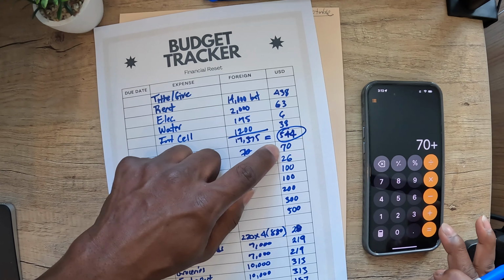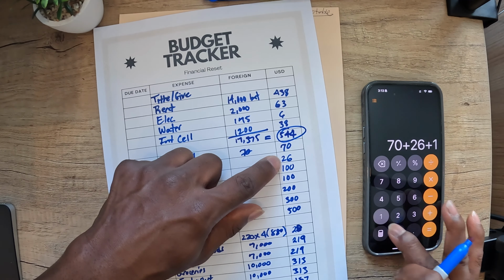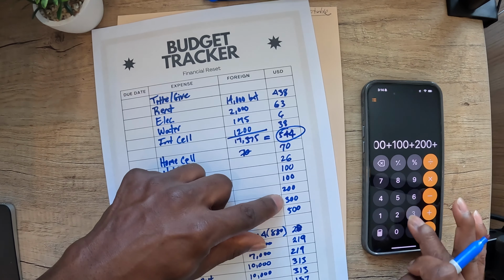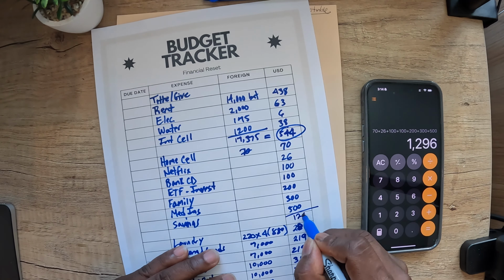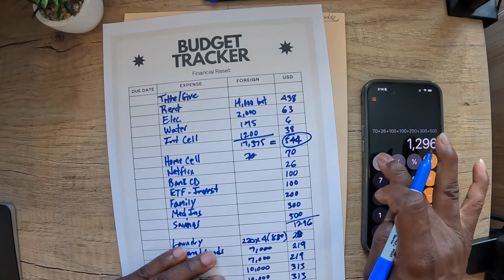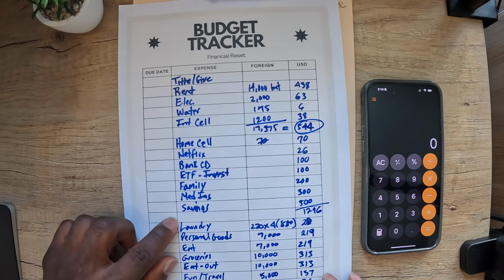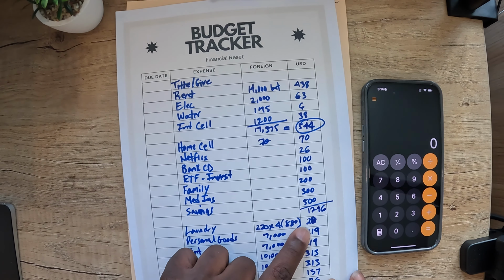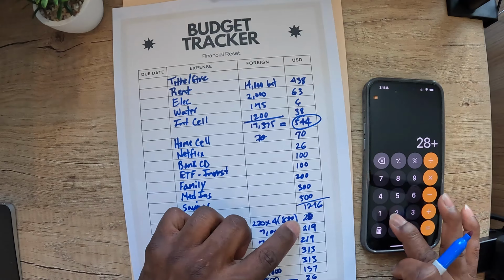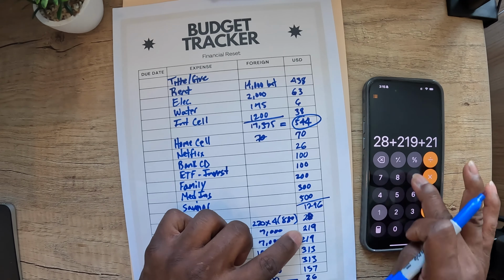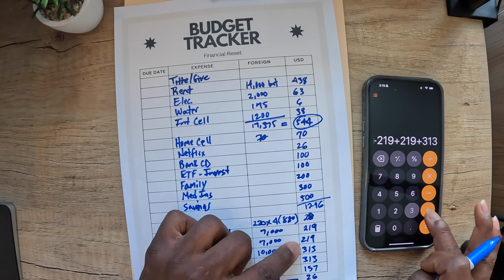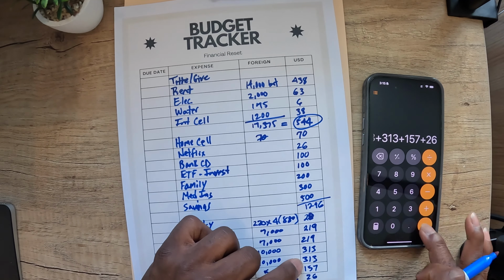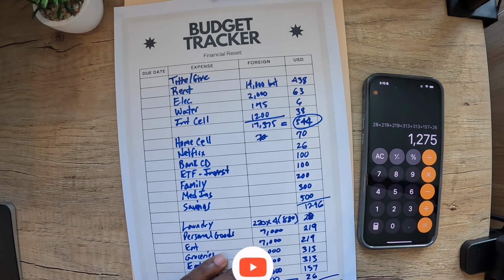Now for the total automated expenses that are deducted and withdrawn from my account, that total comes to 1,296 US dollars. And lastly, the cash envelope amount totals in USD $1,275.